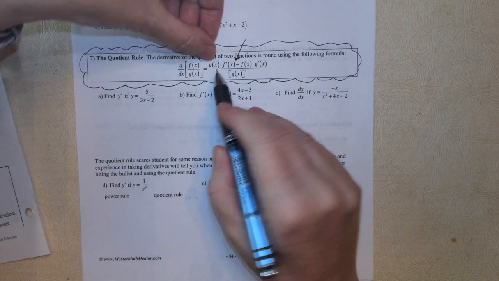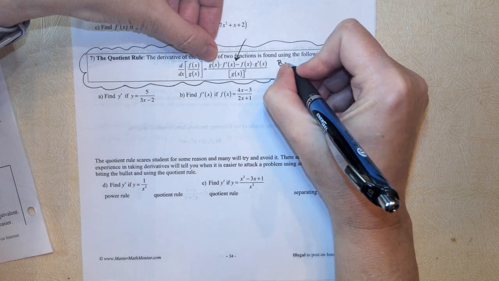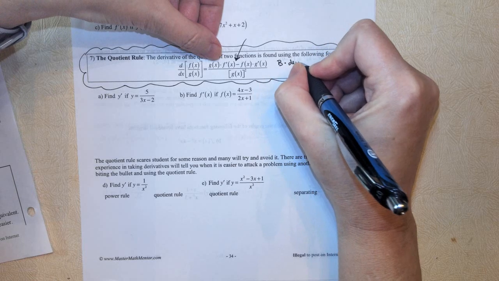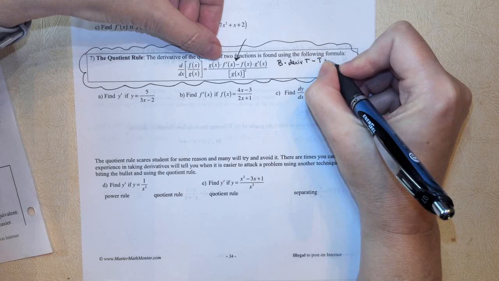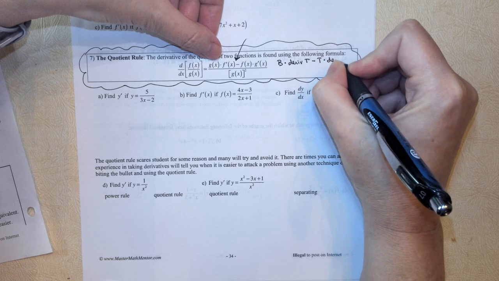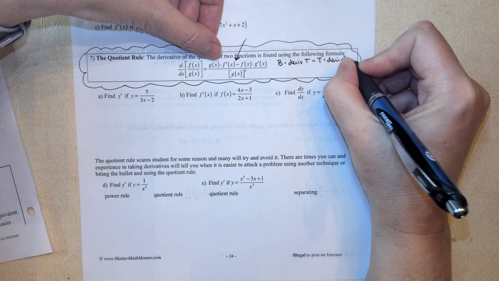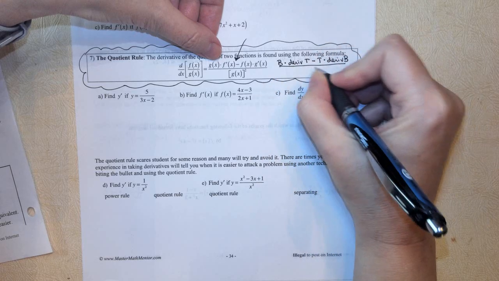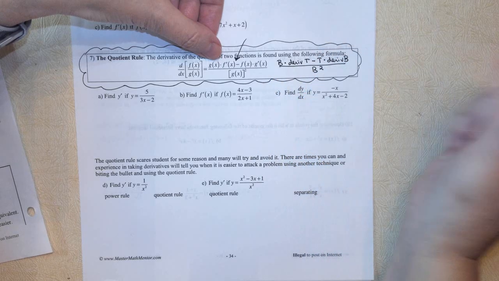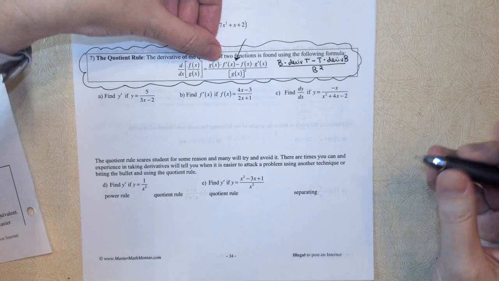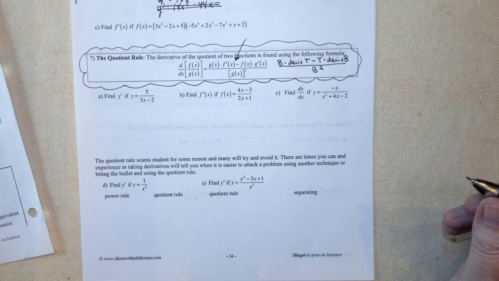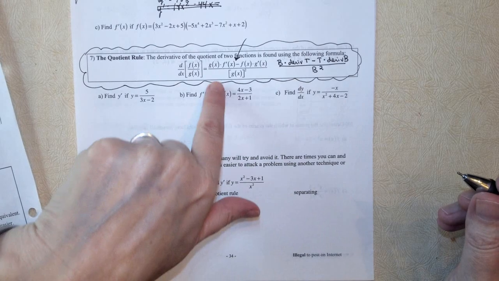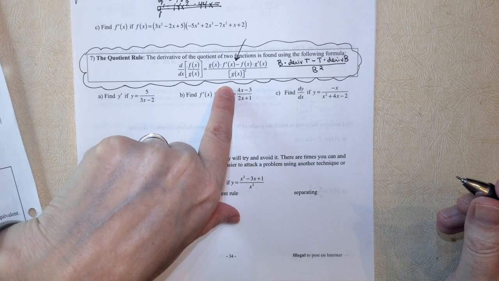So it's bottom times derivative of the top minus top times derivative of the bottom over bottom squared. Okay, so I turn that into just like bottom, derivative of the top, minus top times derivative of the bottom over bottom squared. And I'm going to say that every time I have to do quotient rule, okay?